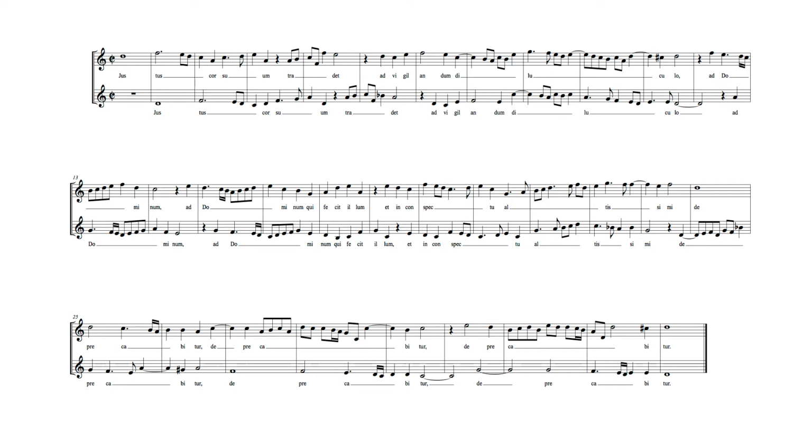Because the vast majority of Renaissance music uses what we now know as the white key modes, or the modes of C major, B flat is used to correct the tritone, which occurs between B and F. It may be used to correct a melodic tritone, such as here, or a harmonic tritone, such as here.